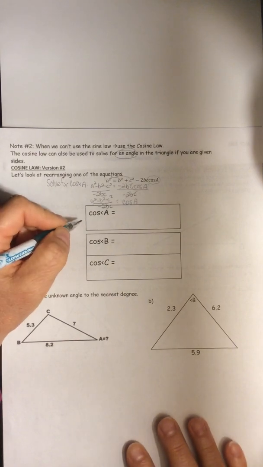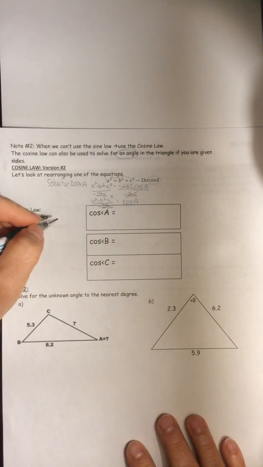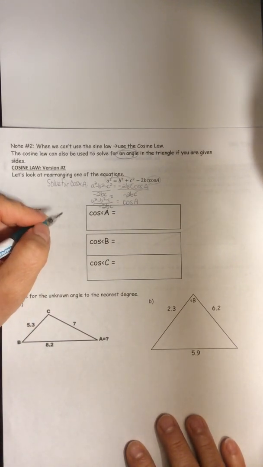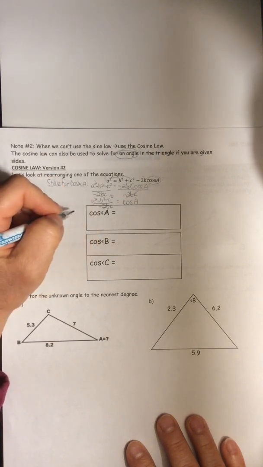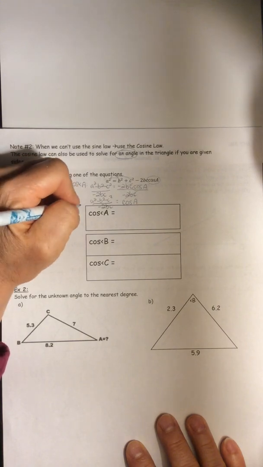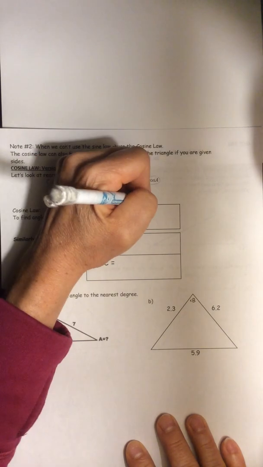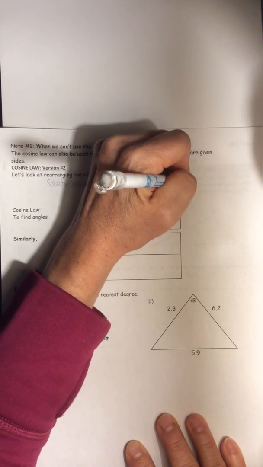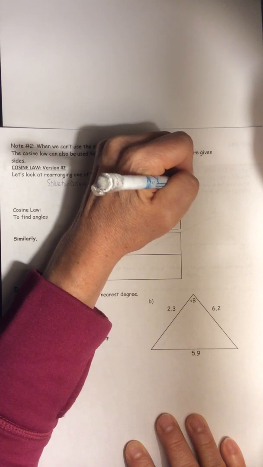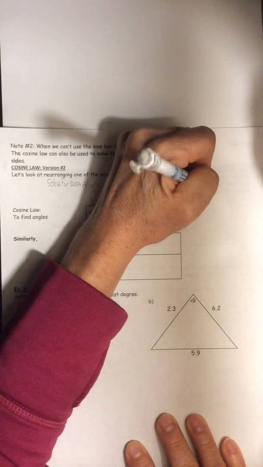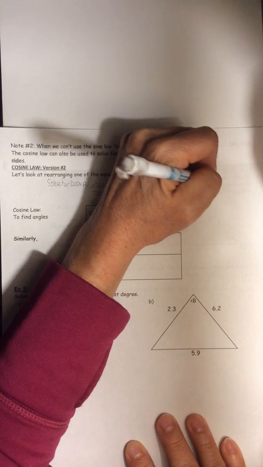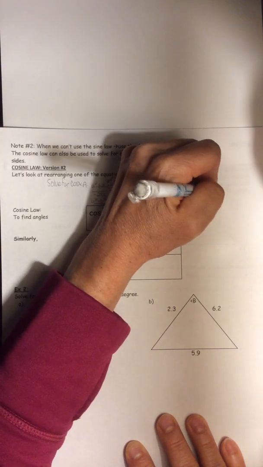Now, if we wanted to, we could divide out a negative value. So cos A is equal to a squared minus b squared minus c squared, all divided by negative 2bc.